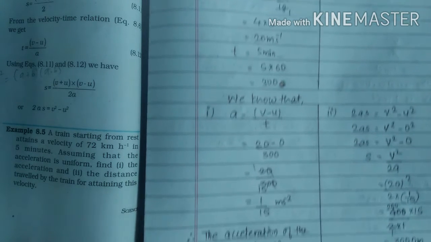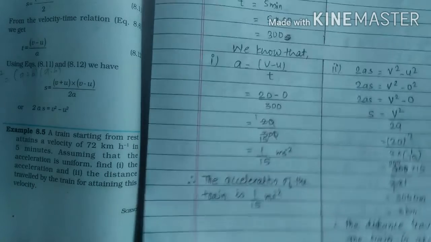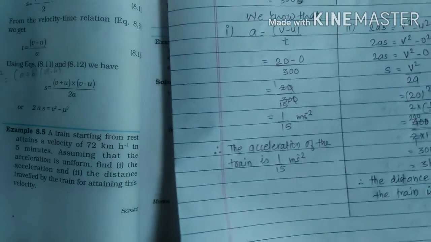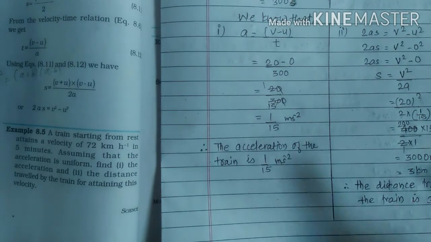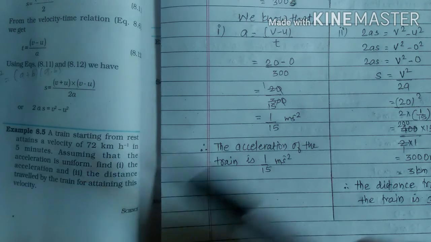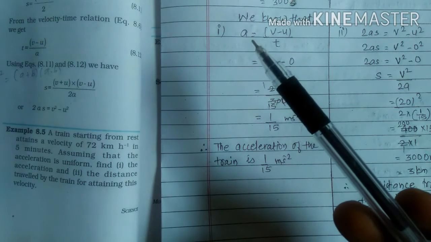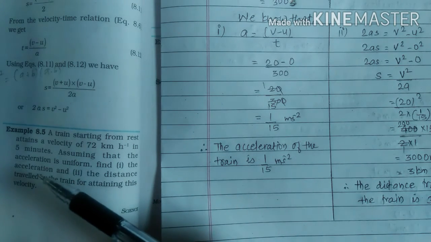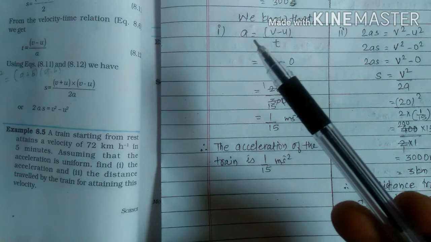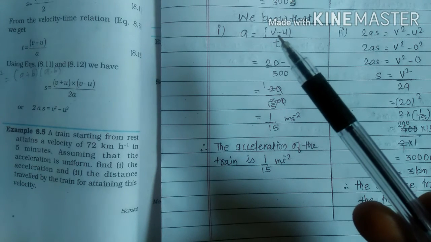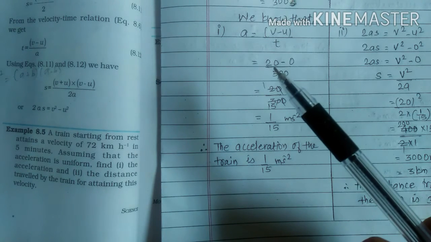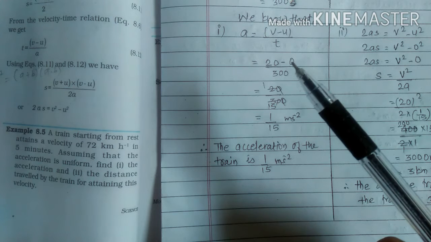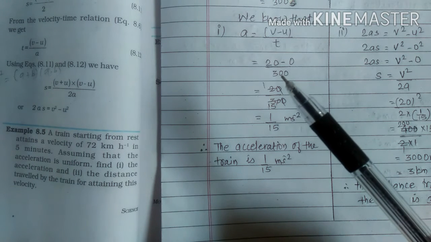Now we know some formulas for solving these problems. First, the formula for acceleration, that is a is equal to v minus u upon t. v is 20, u is 0, upon time 300.